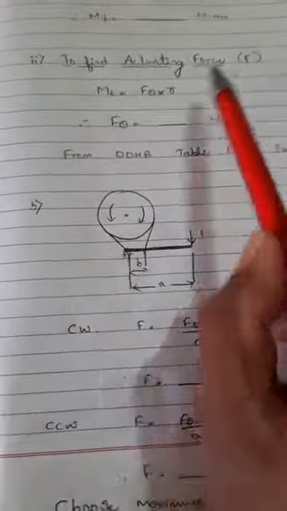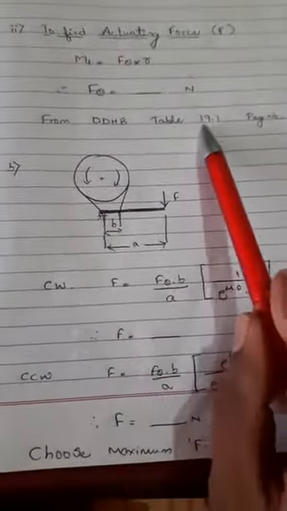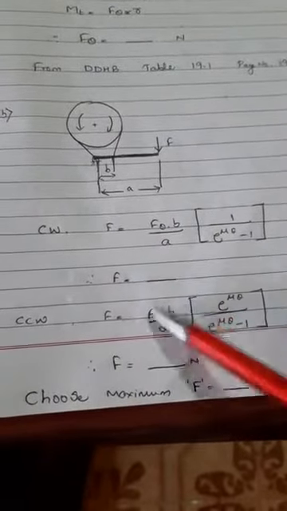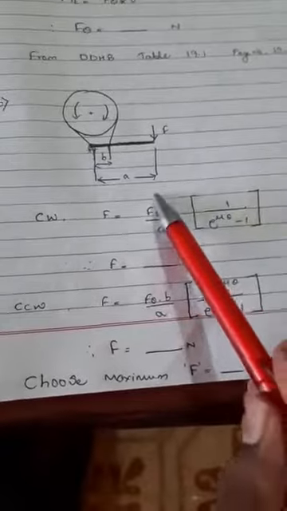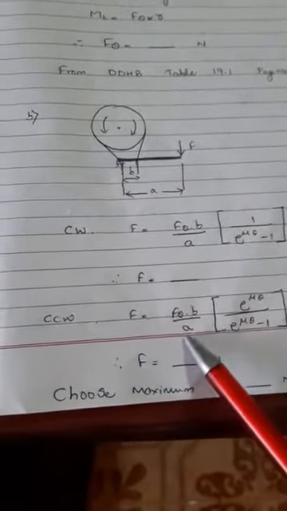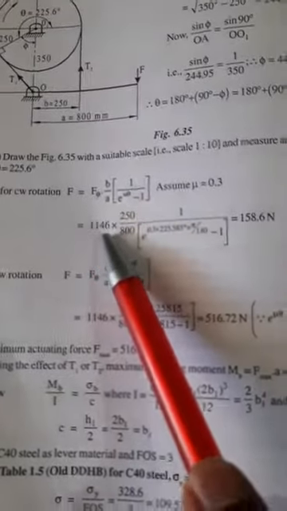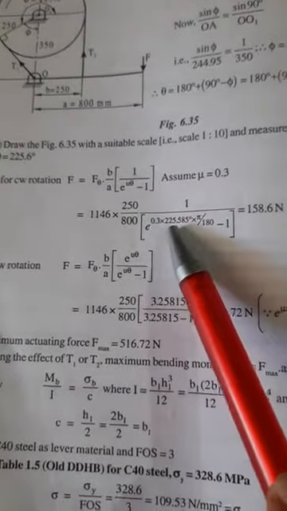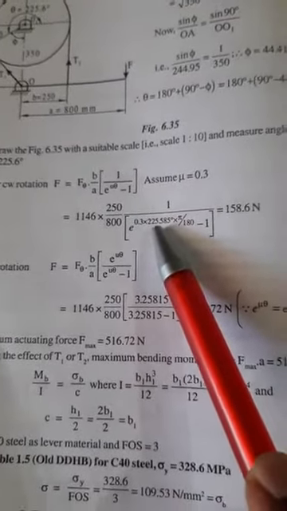Now to find the actuating force F, from the data book, table 19.1, we have these two formulas. Using both formulas, find both F values. To find both F, substitute the values of F theta, b, a, and e to the power mu theta, with mu as 0.3.